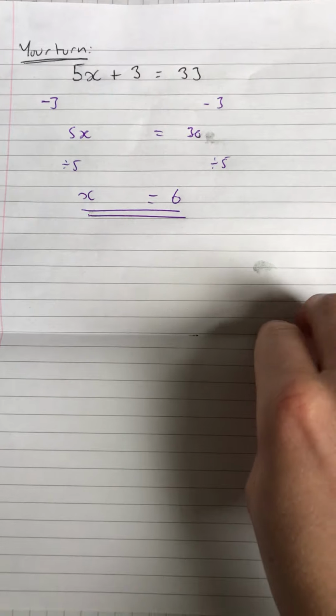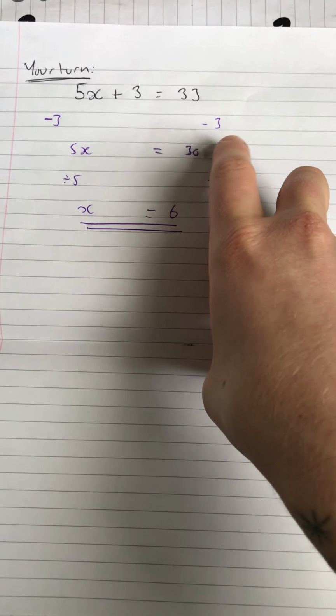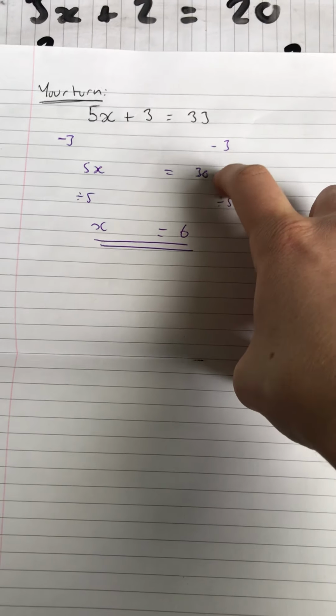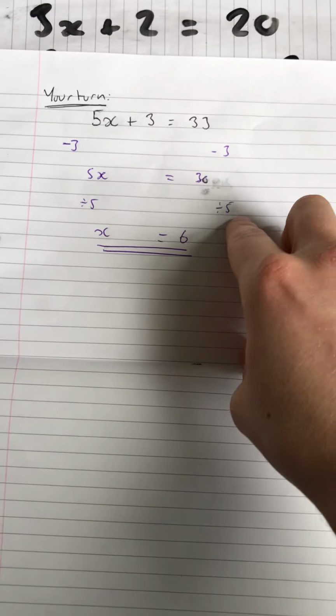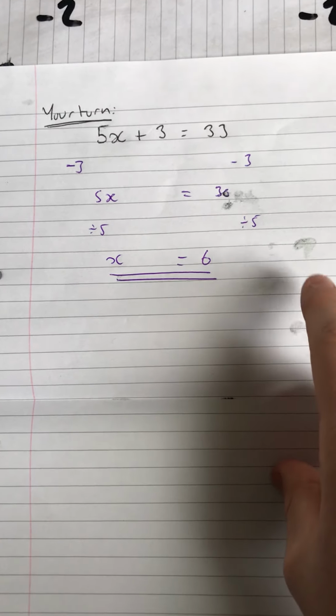Now obviously I haven't included 5x plus 3 take 3 equals 33 take 3. I've missed out those lines of equations and I've just gone straight to what it's going to be, okay? Now, that's not right or wrong, that's just my personal preference when solving it, okay?